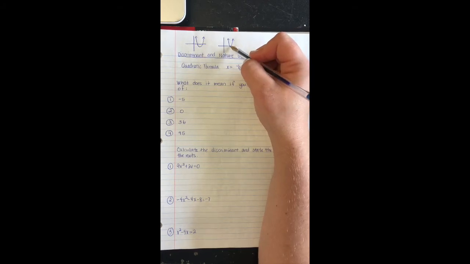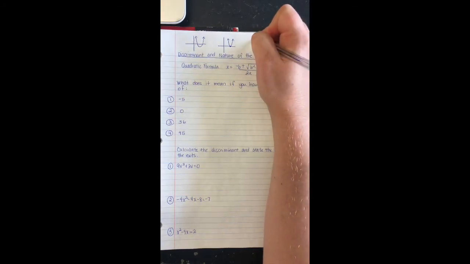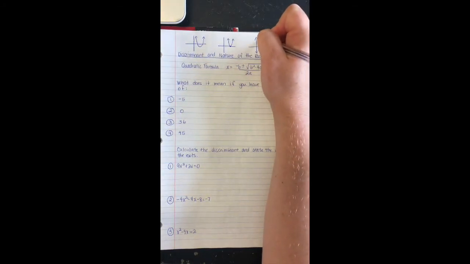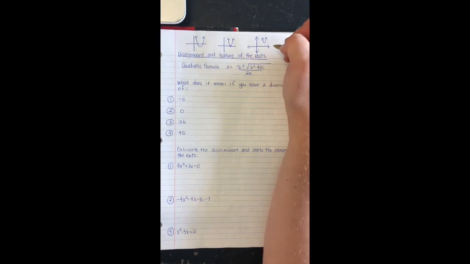The fact that it's really touching the x-axis, those are going to end up being real roots. And then finally, the last situation that we have is a graph that is completely above the x-axis. It does not touch the x-axis at all, so that's when we would say we have imaginary roots. It does not really touch the x-axis.